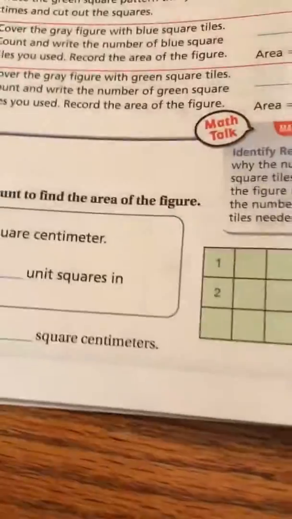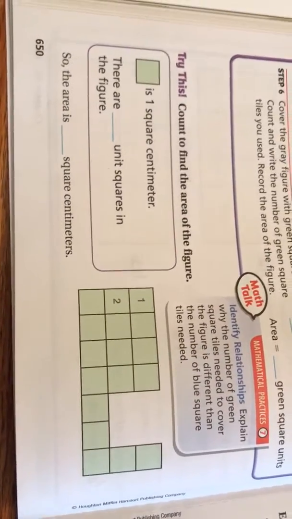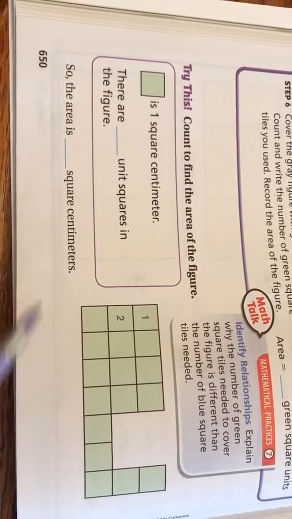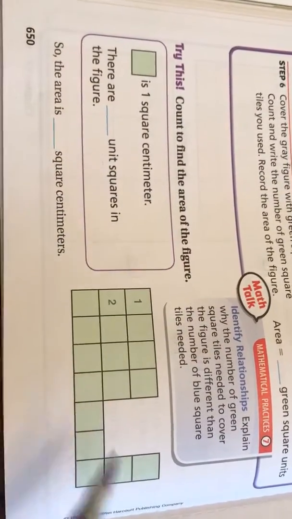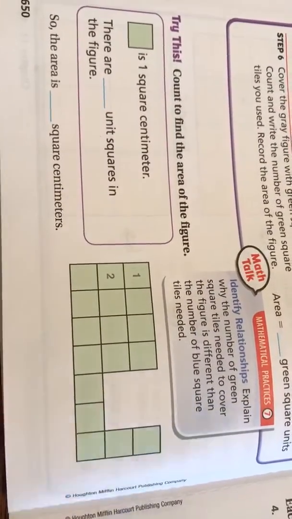So I'm going to jump to the try this. Okay. This one is using square centimeters. And all you have to do is count all the blocks to find the area here.